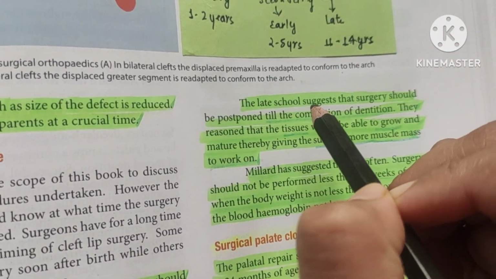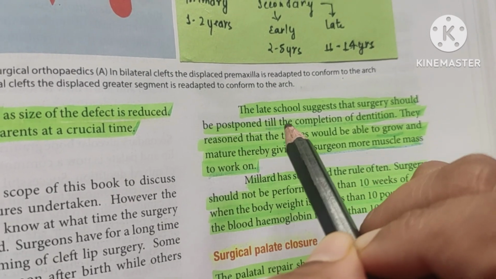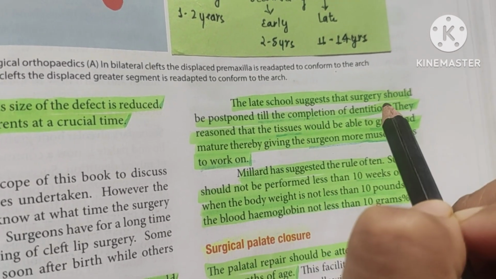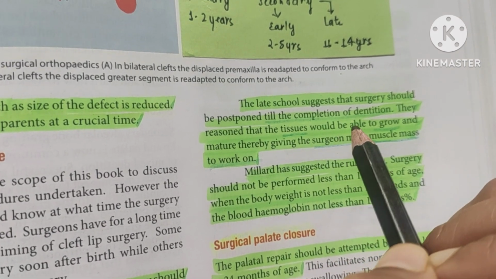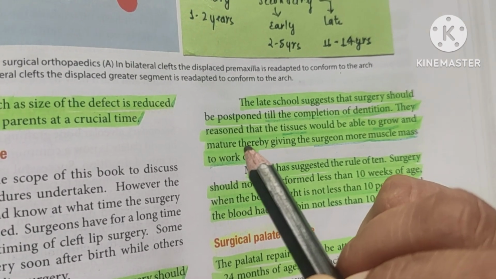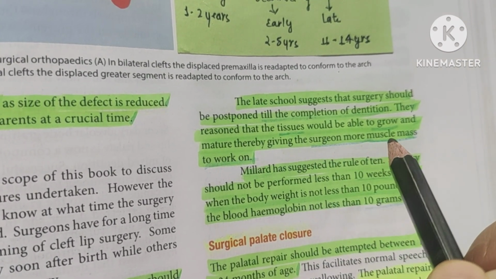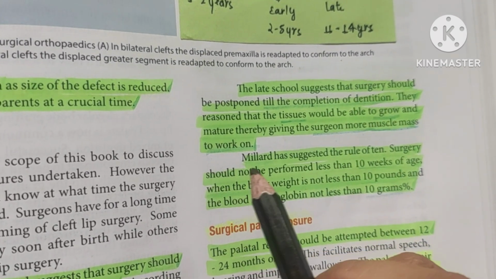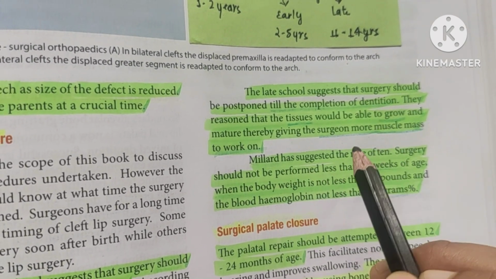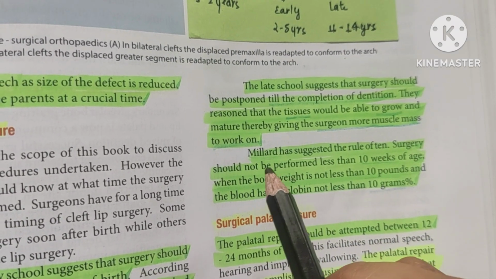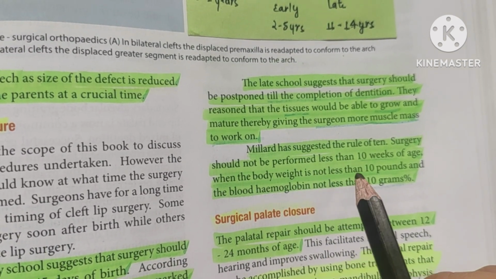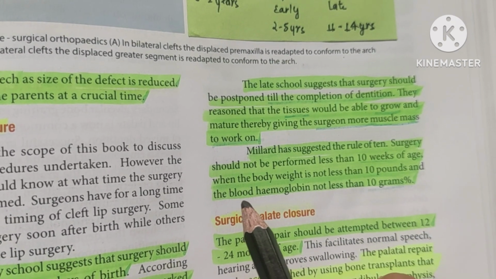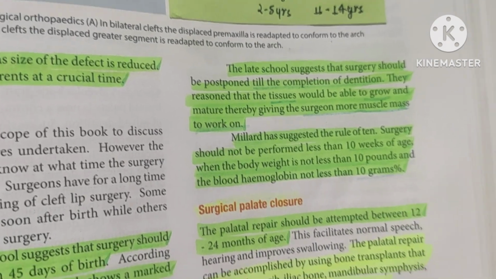Now, the late school suggests that the surgery should be postponed till the completion of dentition. Their reason is that the tissue would be able to grow and mature, thereby giving the surgeons more muscle mass to work on. Millard suggested the rule of 10. The surgery should not be performed before 10 weeks of age, when the body weight is not less than 10 pounds and the blood hemoglobin not less than 10 gram percent.